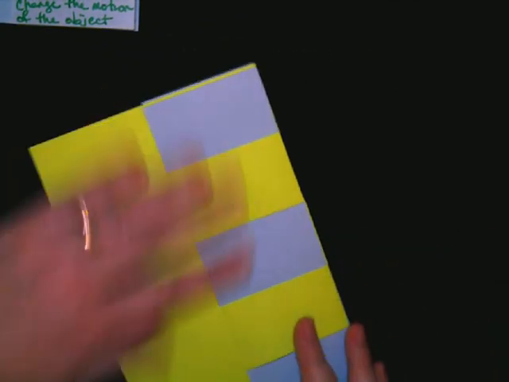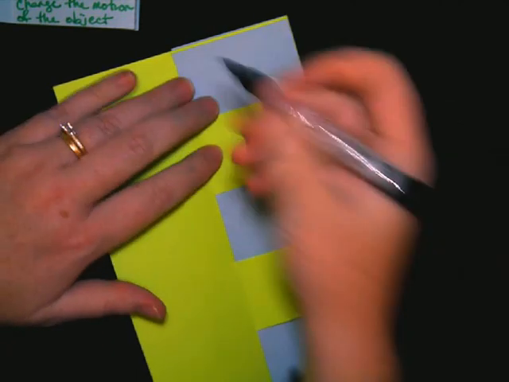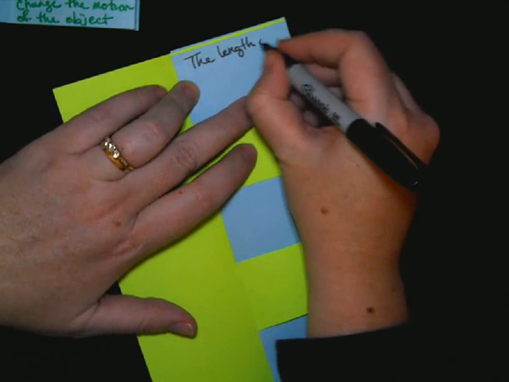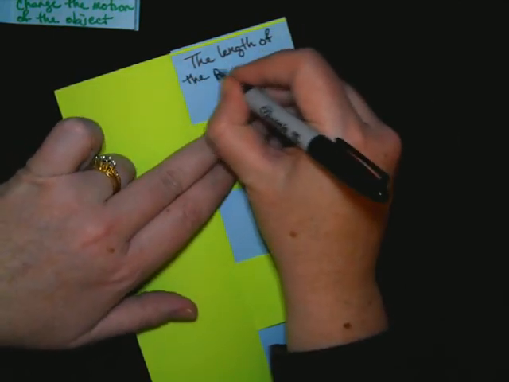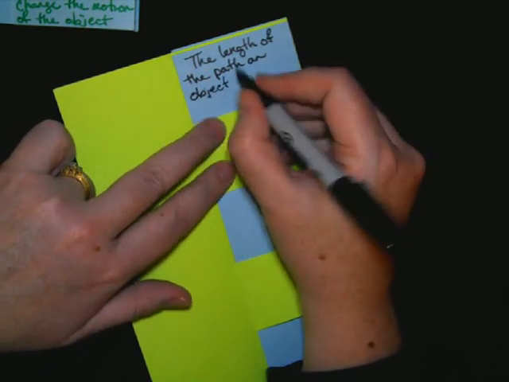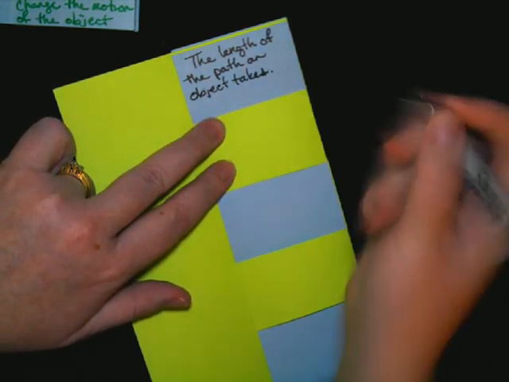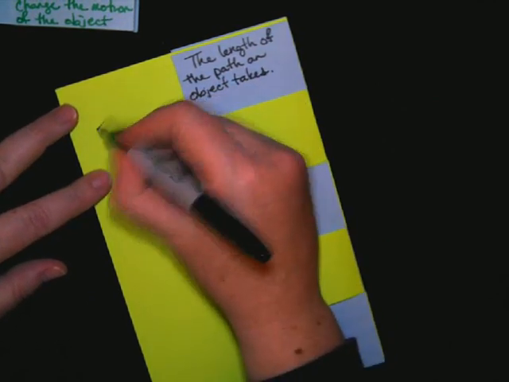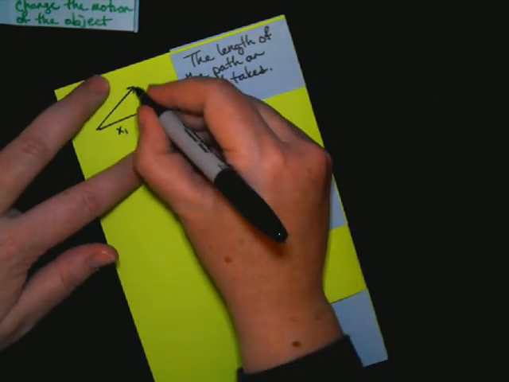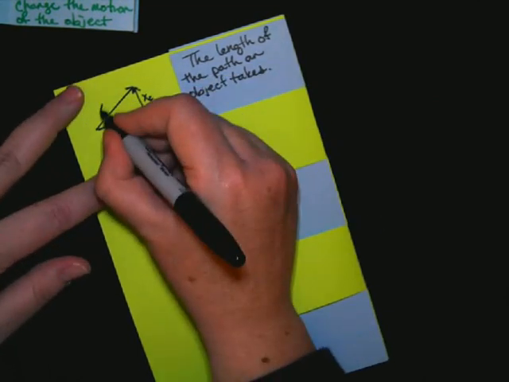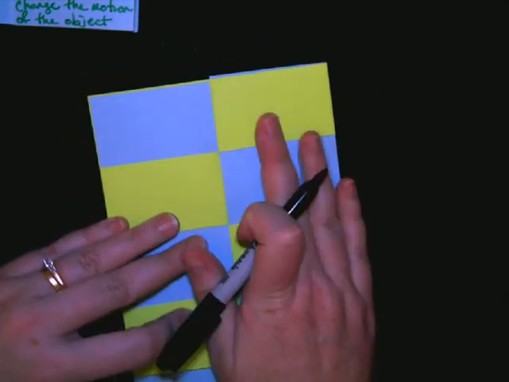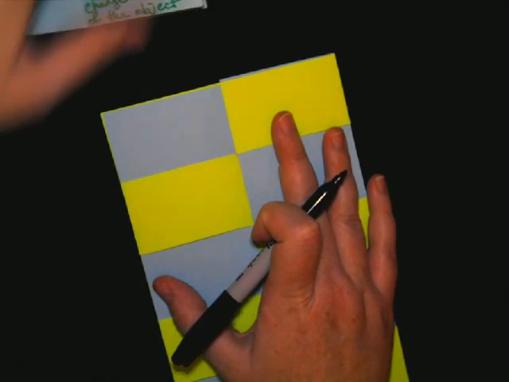So if we start here, the first definition is going to be the length of the path an object takes. All right, and so a lot of times I'll draw a little picture to kind of help them see some more what's going on here. So we're going to do a little representation. So if I have an x1, and we have x2, and we have our change in x. And so hopefully by now your students have guessed, or you have guessed if you're watching this right now, that that is talking about distance or displacement.